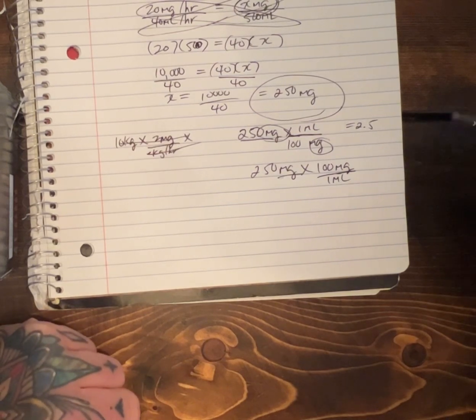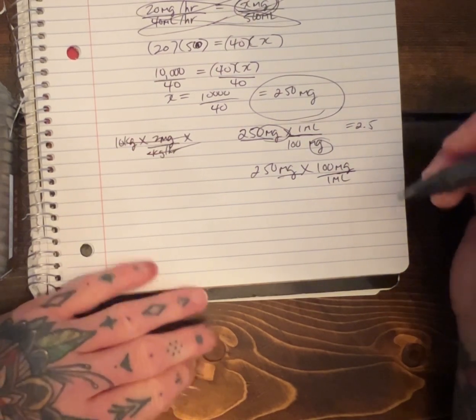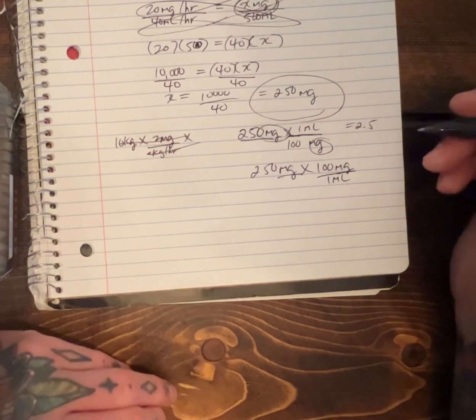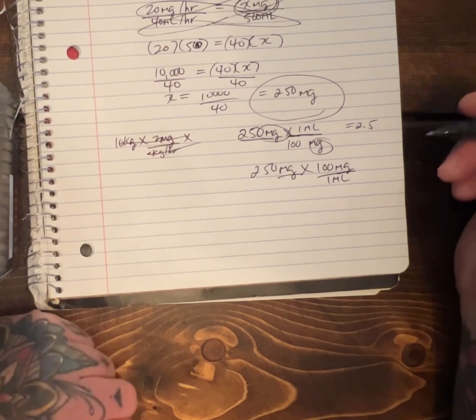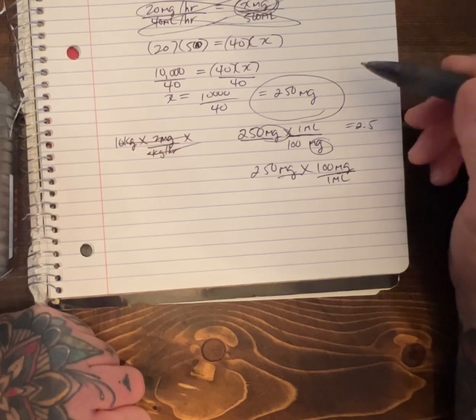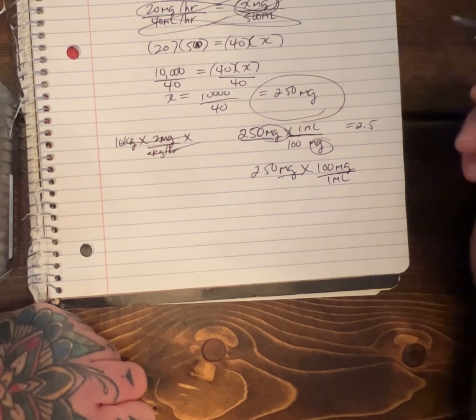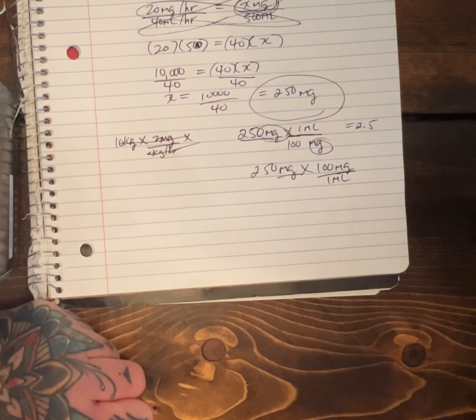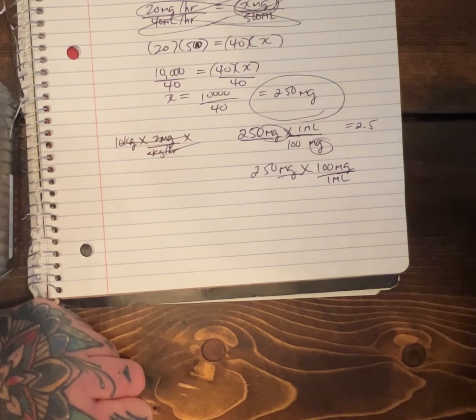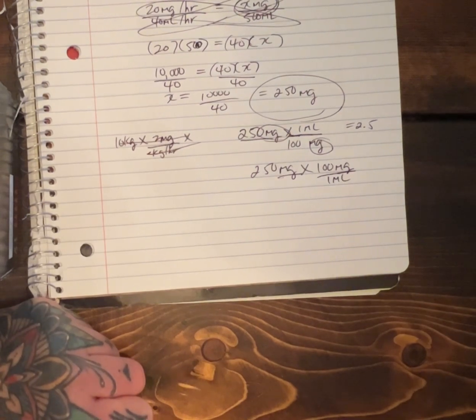And if you do something backwards, you're going to get an answer like 250 mils or something that doesn't make sense. We would never give 250 milliliters of an oral medication to a mouse. The mouse probably weighs 30 grams, and 1 gram technically equals 1 milliliter. So we would never give a 30-gram mouse even 30 mils of fluid, because that is its entire body weight. So that's something to keep in mind.